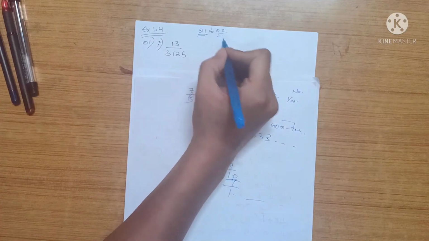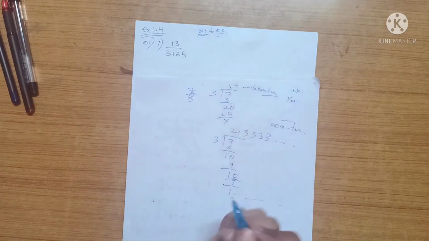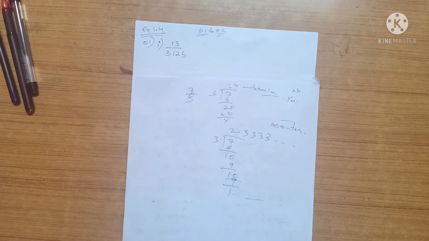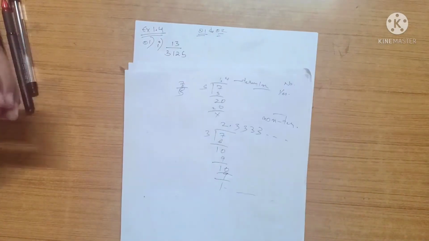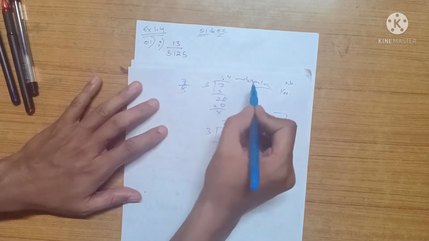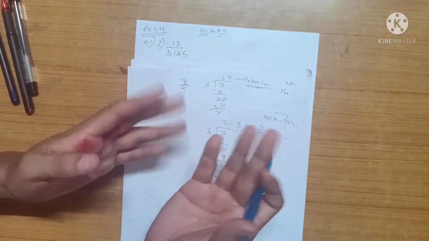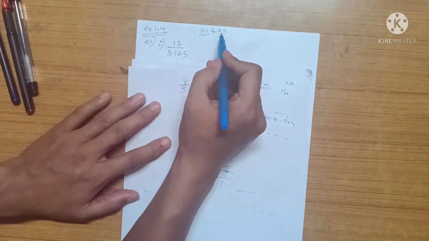But in question number 2 they're asking us to find the decimal expansion of those in question 1 which are terminating. They're asking us to divide it and show the result after division. That's what question number 2 is saying.